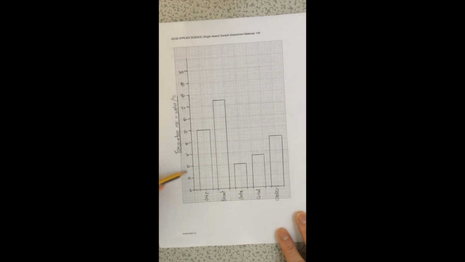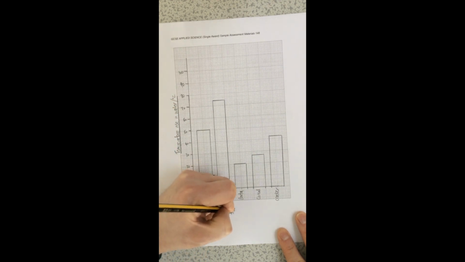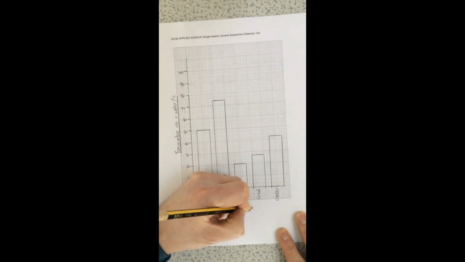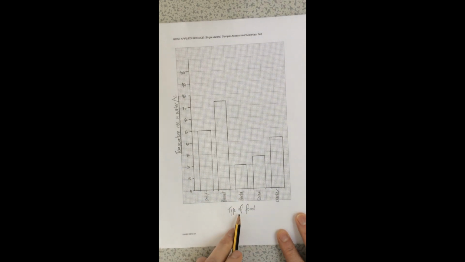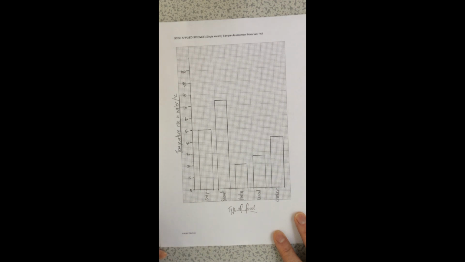Then, with the bar graph, up the side, I need to make sure my axes are labelled. So this is temperature rise in food, and include the units. And this is, of course, my type of food. In this case, I don't have any units for this, so I don't need to put units in. But if it is a variable with units, make sure you include them. Okay? Plot your bars accurately.